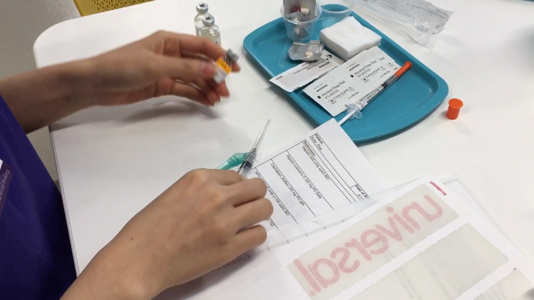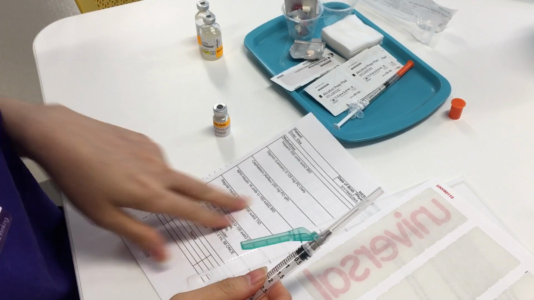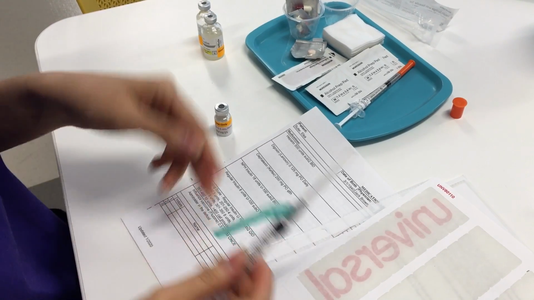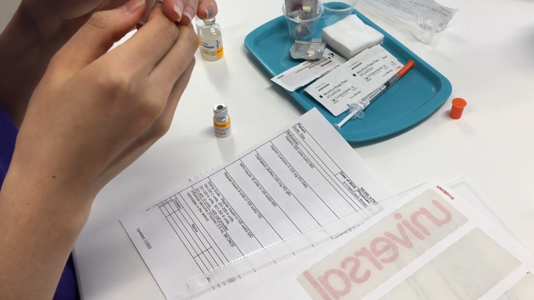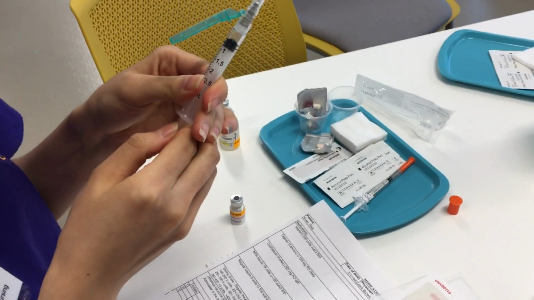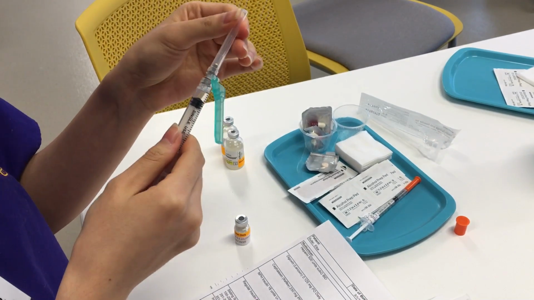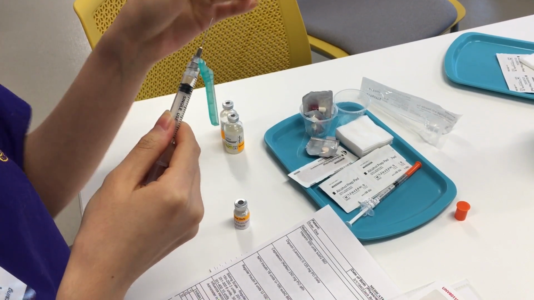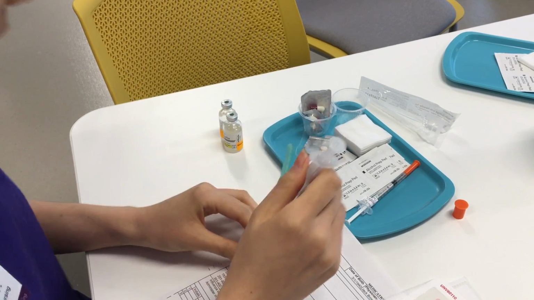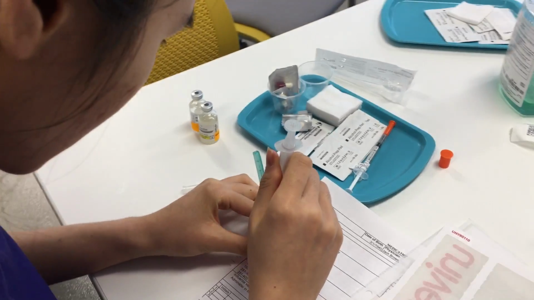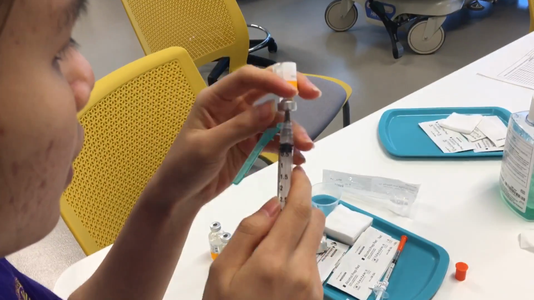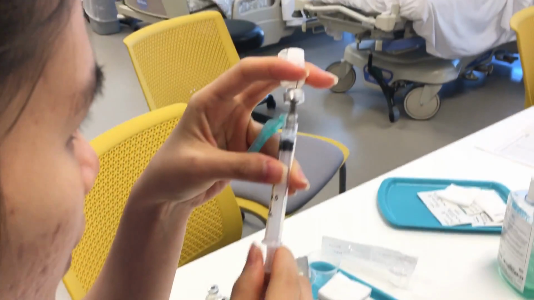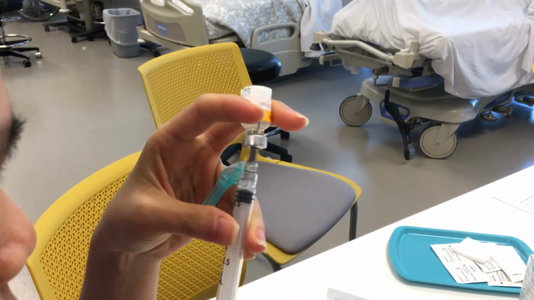So for my flu vaccine, I need 0.5 milliliter. So I draw air 0.5 into my syringe, check the air, and draw 0.5 milliliter.